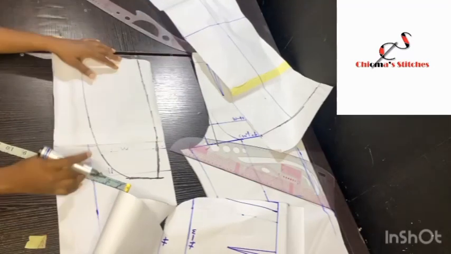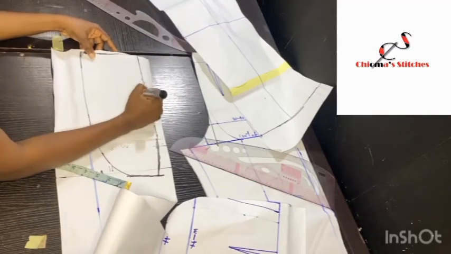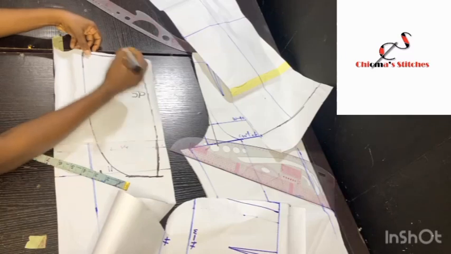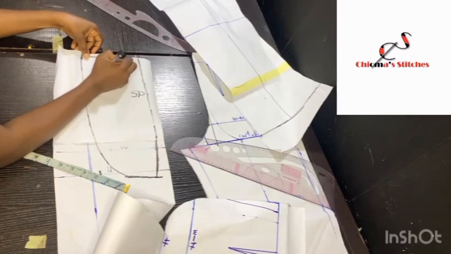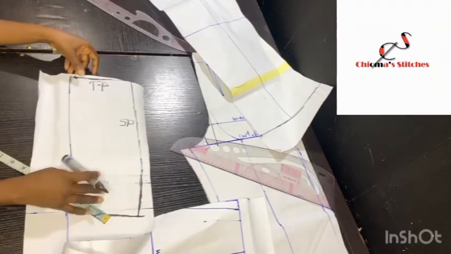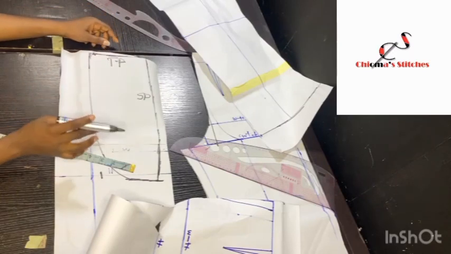Now if you ask me, I will say this pocket is quite deep. This is the side pocket, SP. This is the top of the pocket, TP. Okay, so this is to indicate which direction the pocket is going.